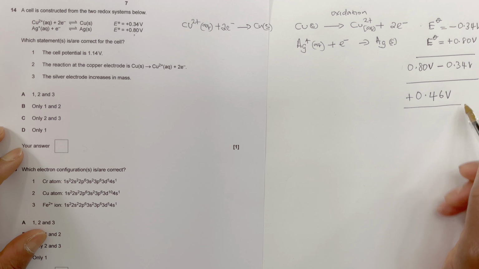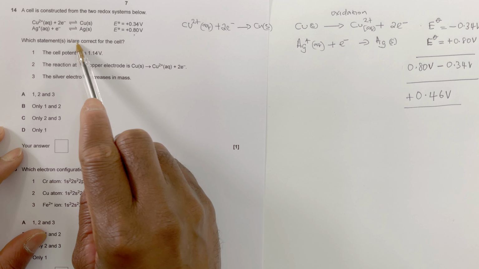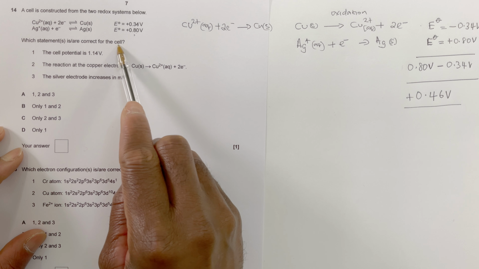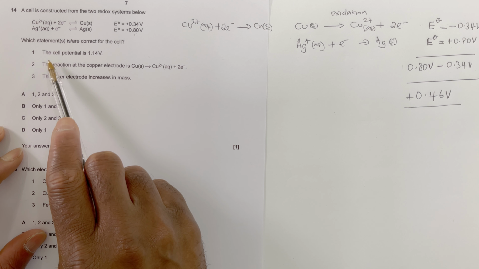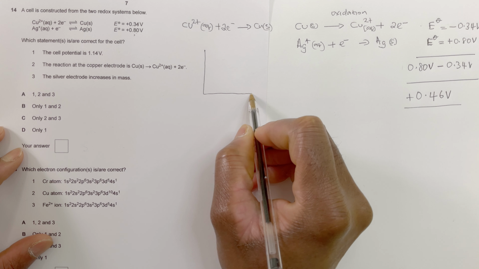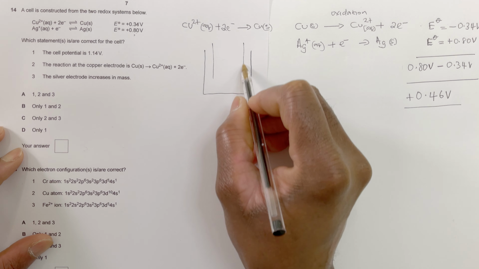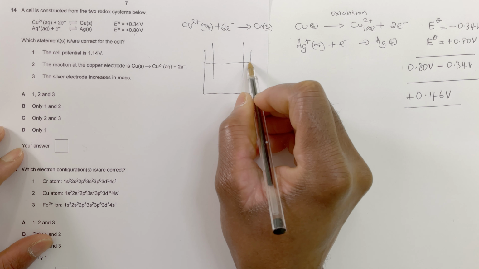Now if you look at the statements, which statement is or are correct for the cell? If you draw the cell, you've got a solution. So that's the cell we're talking about here.